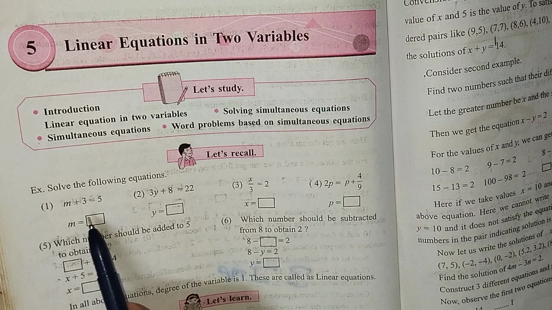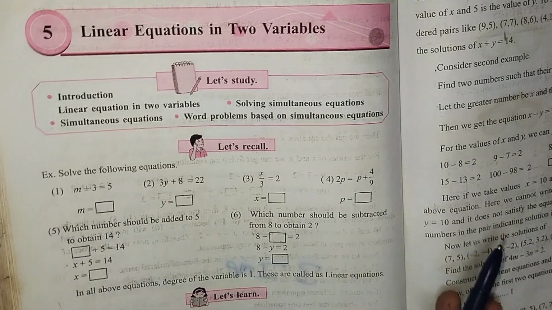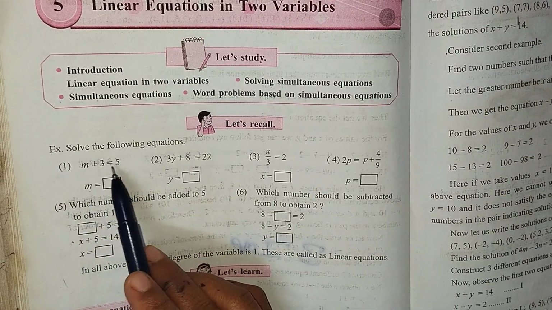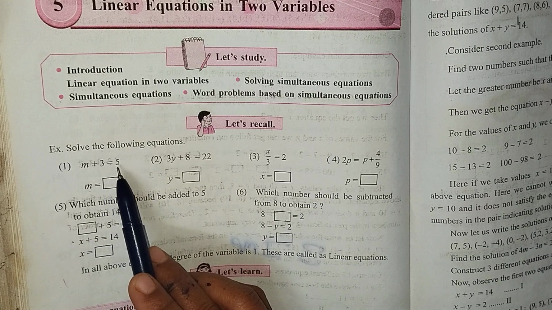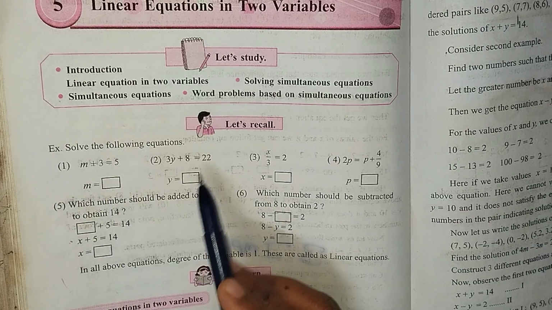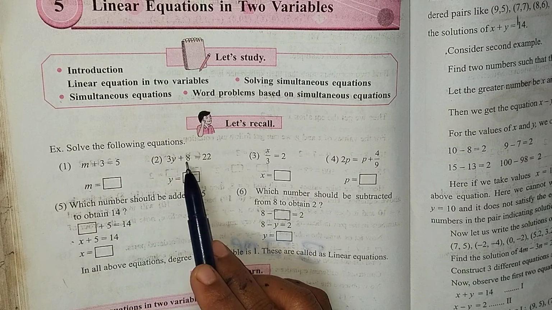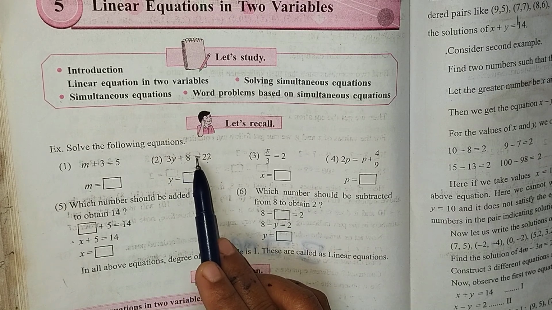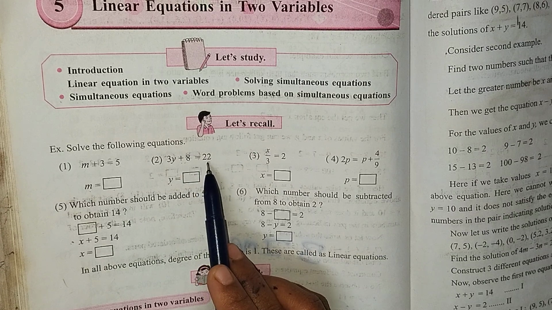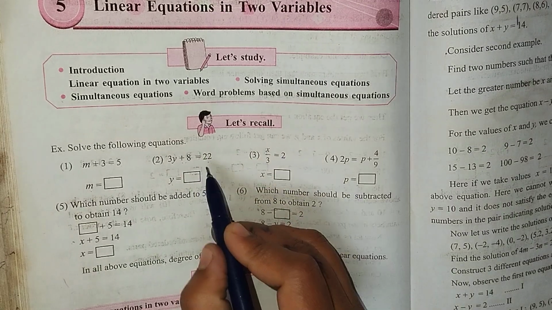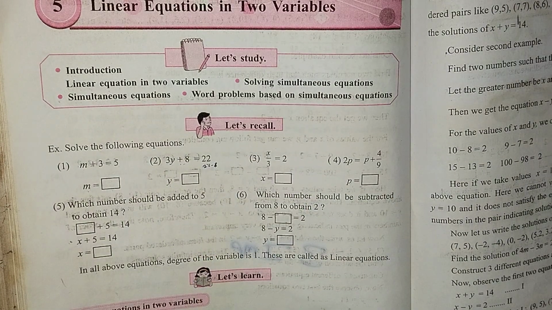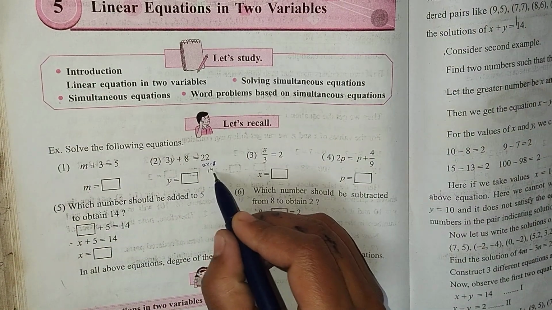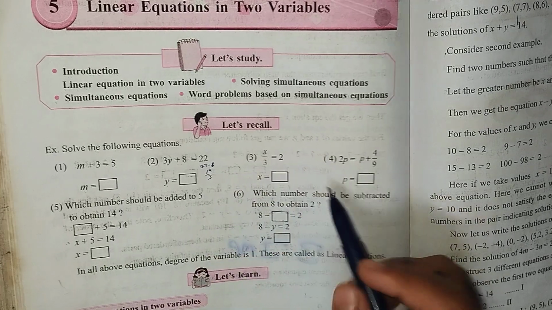So first one, m plus 3 is equal to 5. So this one is m, and now after 3, after the equal to, the operator will change. 5 minus 3 is equal to 2. Then 3y plus 8 is 22. Now this plus 8, after shifting to the other side of the equal to, it is 22 minus 8. So now 14 upon 3, this is the answer, 14 upon 3.